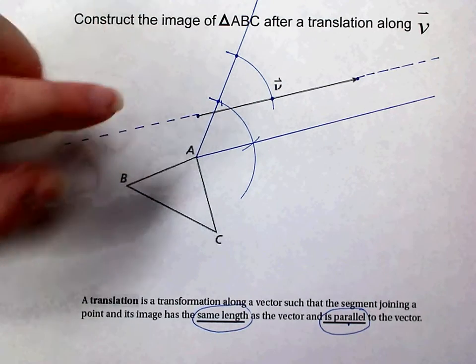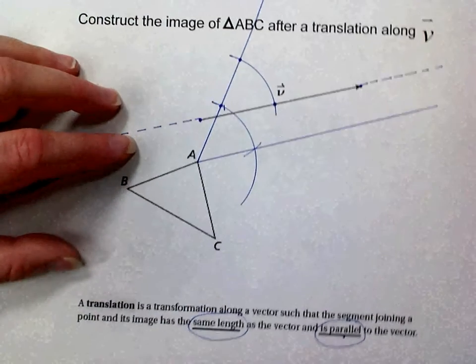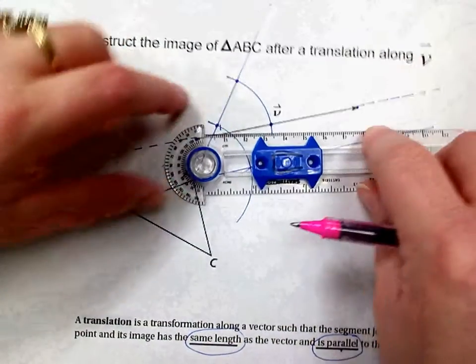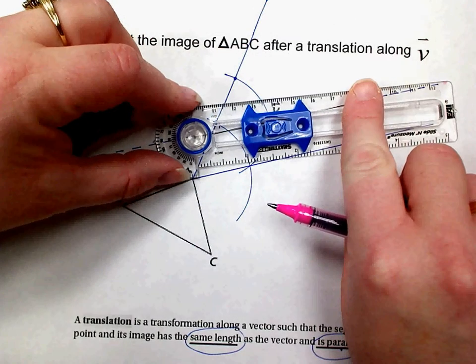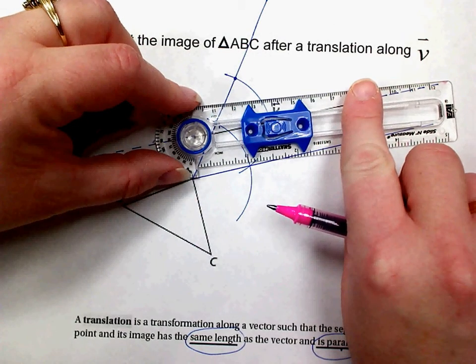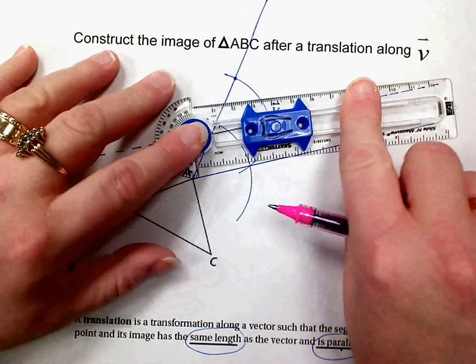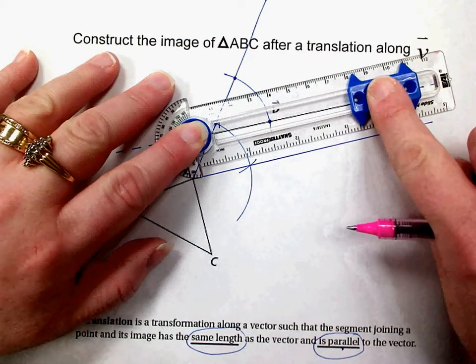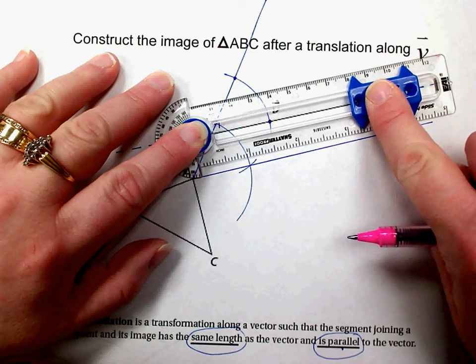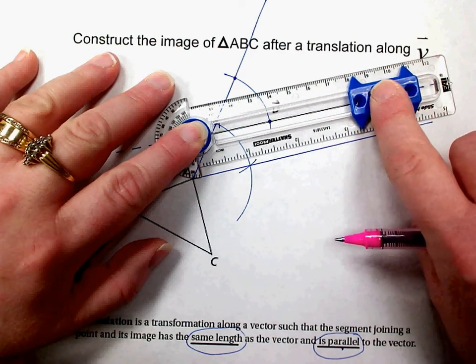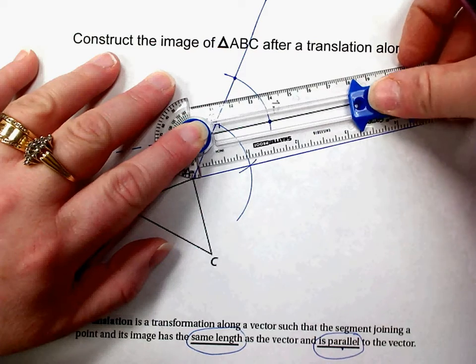So now I'm going to go up here and measure my vector. I'm going to put the initial point at the center of my twirly part, the crosshairs there, and open up my compass so it's on the terminal point of the vector. There we go.